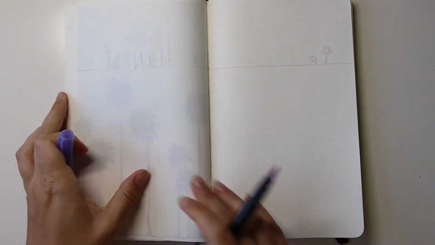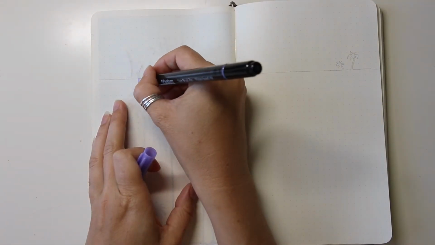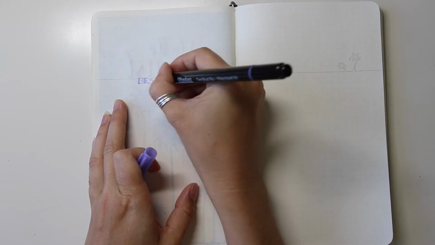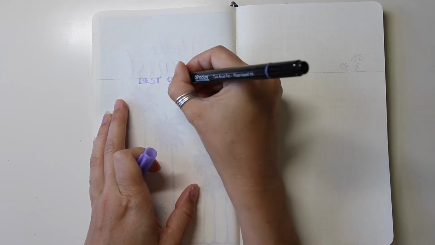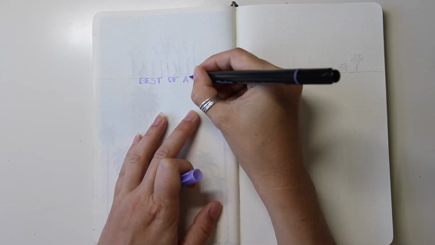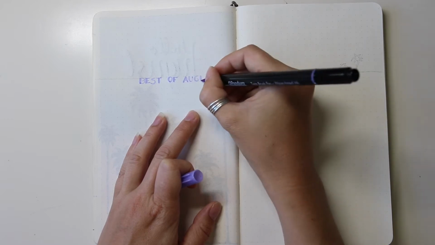So here you see I'm going to start, and the top color is oh wait, that's not true. I'm actually doing my best of line. Yay, I introduced that last month. This is best of August line.